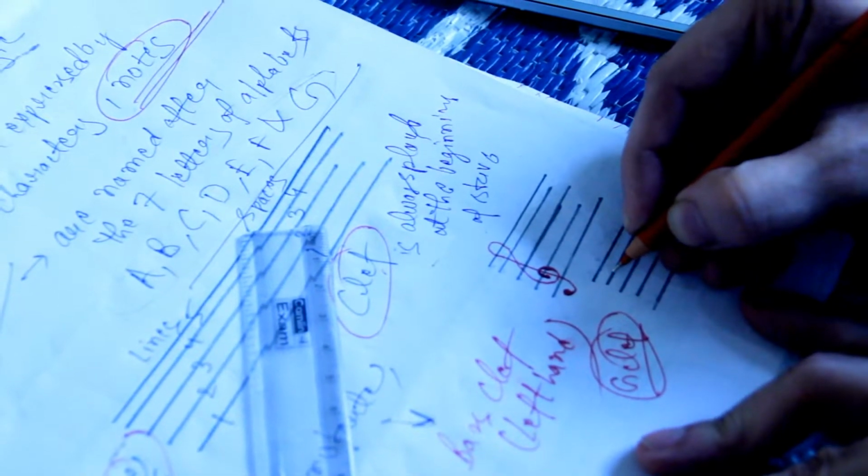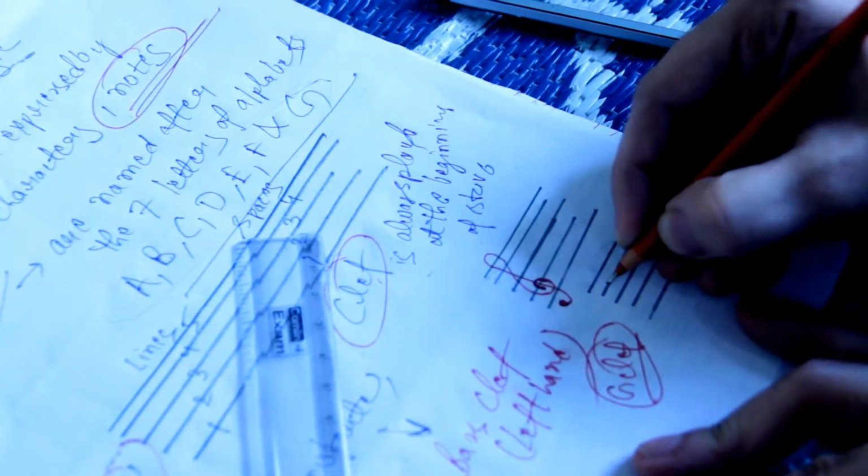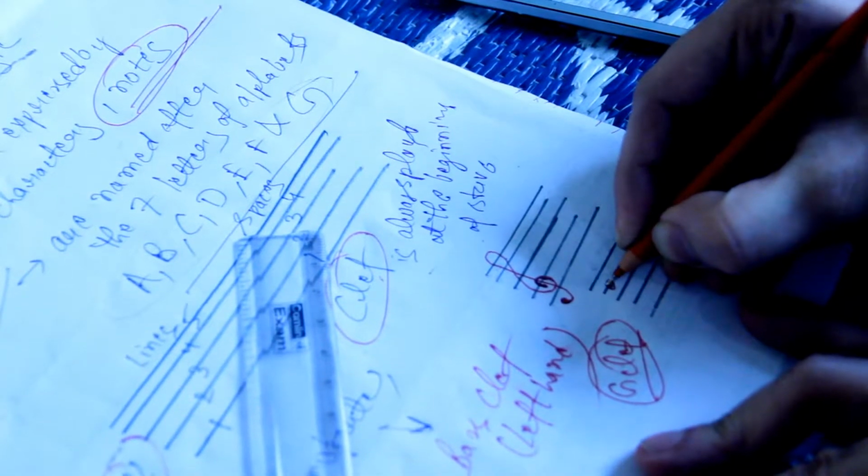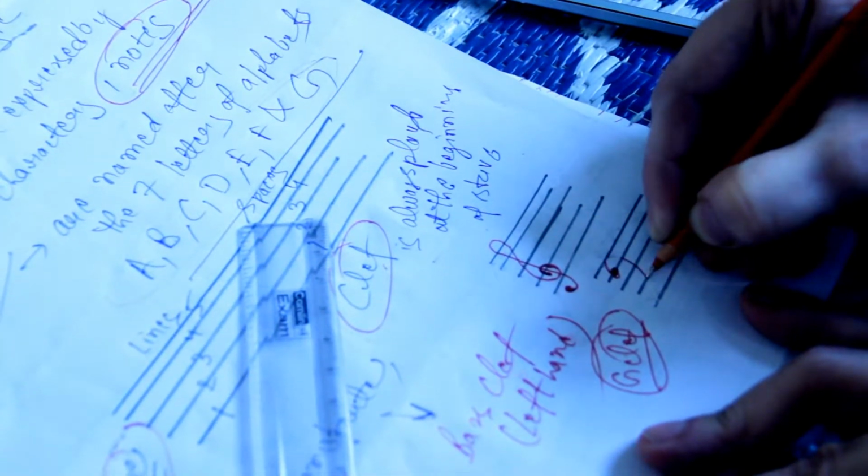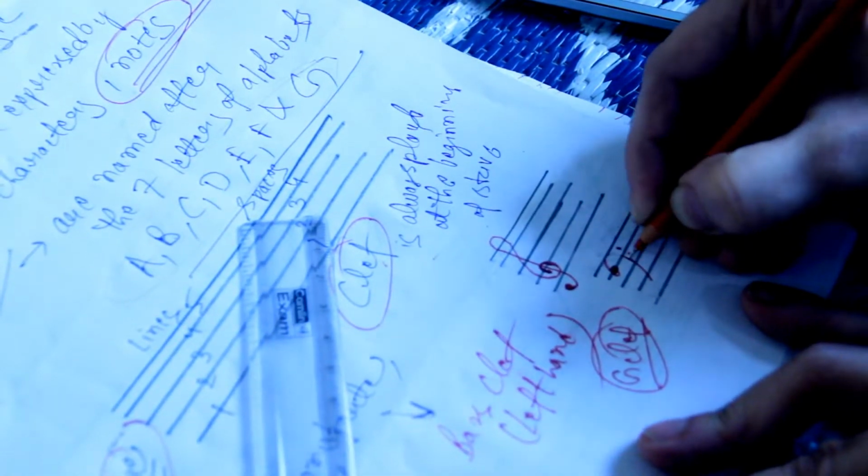Okay, so the bass clef is placed upon the fourth line. So 1 2 3 4, fourth line. We draw a circle just like this. That's it. Draw two dots. This is the bass clef. Okay. So treble clef, bass clef. The bass clef is called the F clef. Why is it called the F clef? I will explain that later.